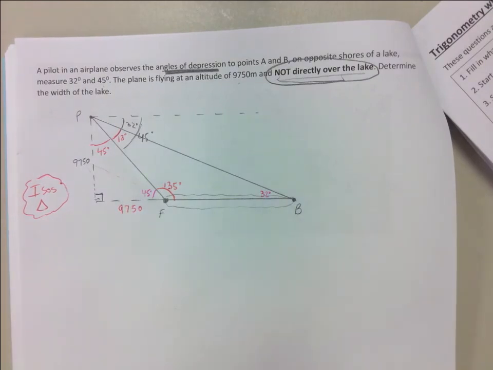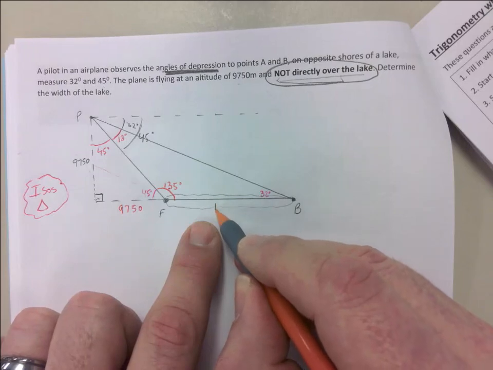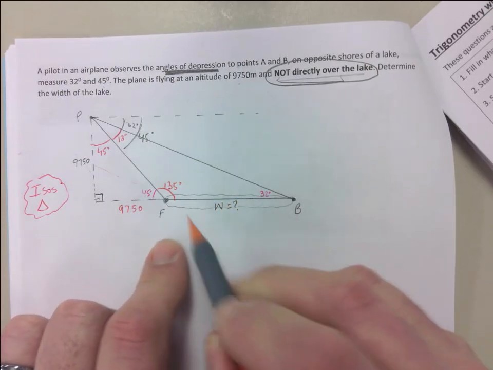Determine the width of the lake. So let's call this W. We want to know this.